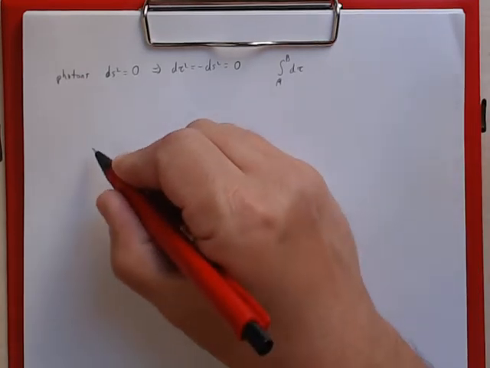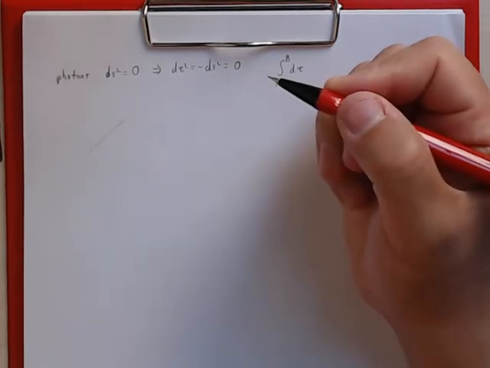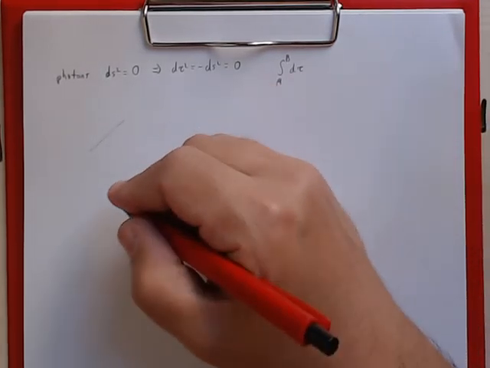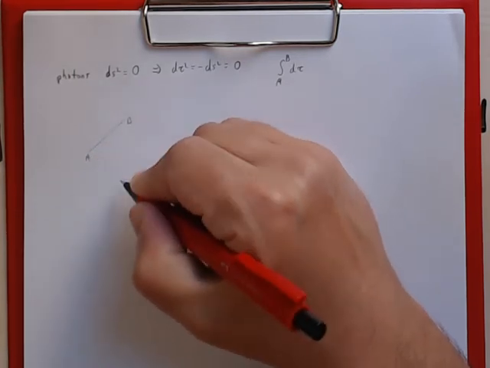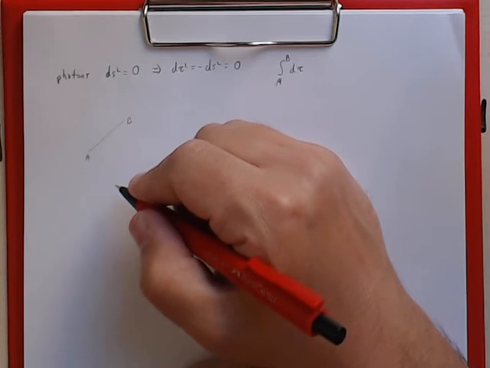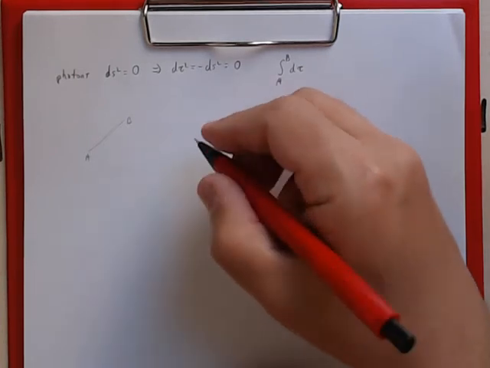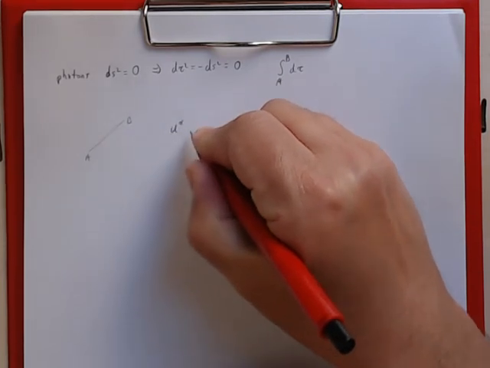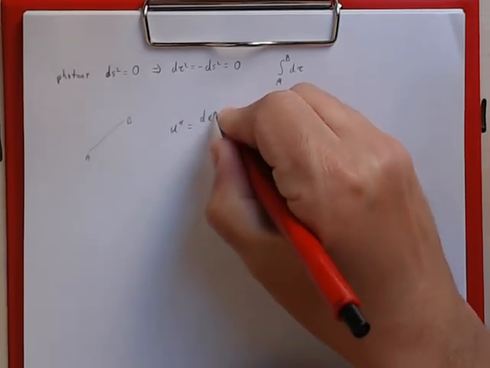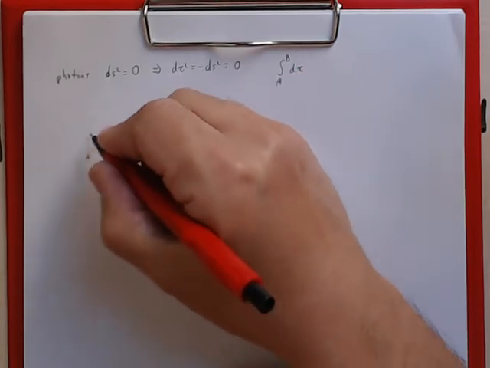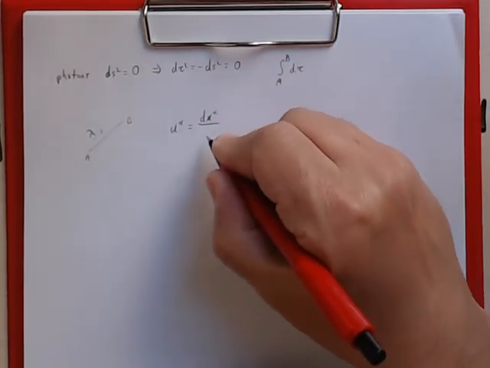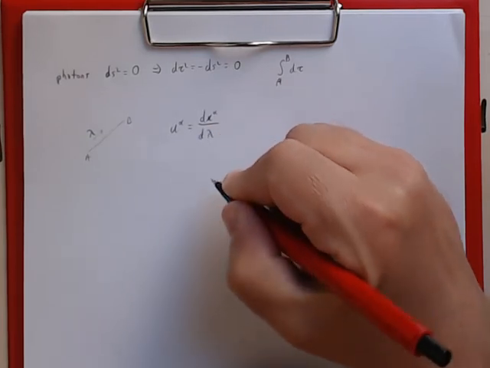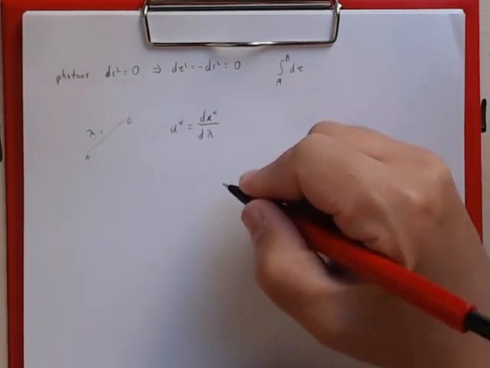But you can, of course, choose another parameter, and using that parameter, we can define some tangent vector. So let's say we have some world line for our photon. It doesn't need to be straight like this, of course, but we are going to choose some parameter to parameterize this, and we can still define a tangent vector and get the four-velocity. So if our parameter is something like lambda, the four-vector is just the derivative of our position with respect to lambda.